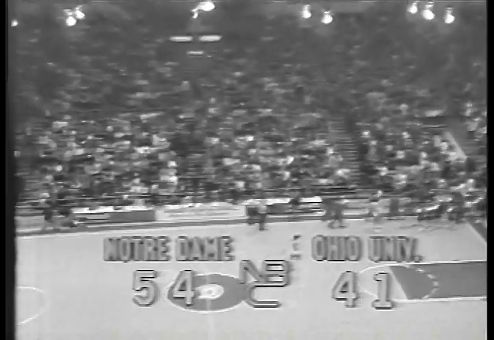Out of the corner. Coming down is Meehan from mid-court. And that's the end of the half. That's the end of the first half from Dayton, Ohio, with the score Notre Dame 54 and Ohio University 41.